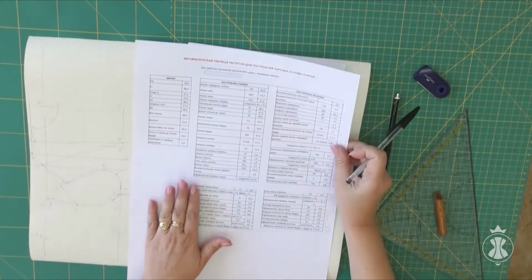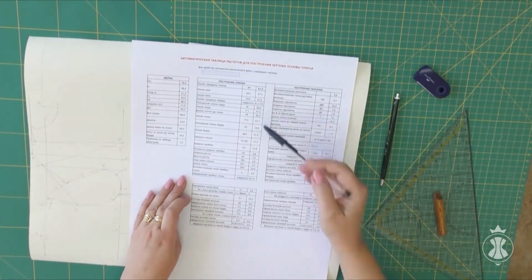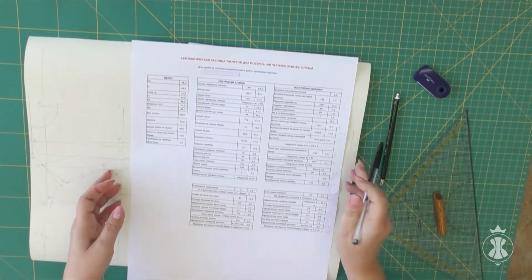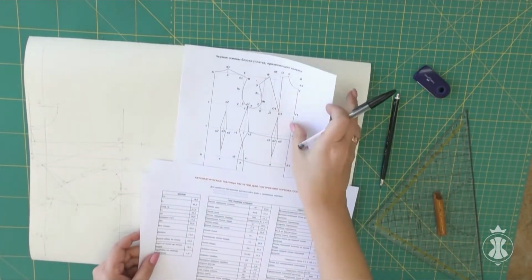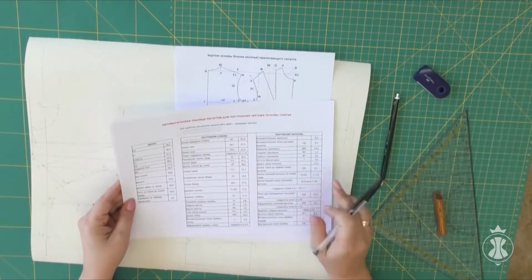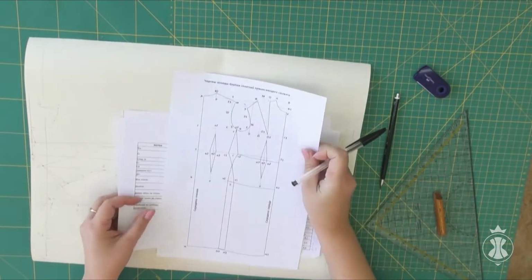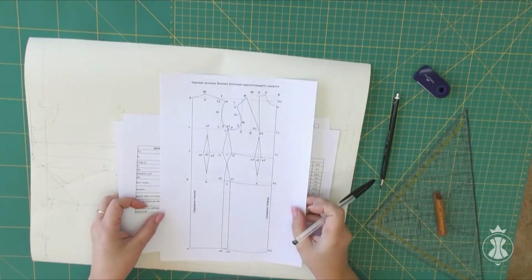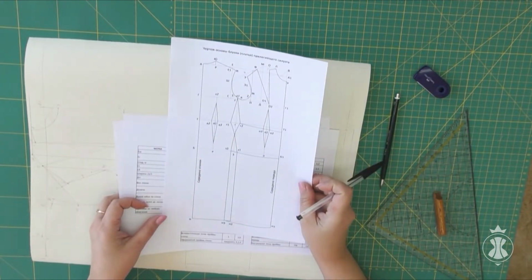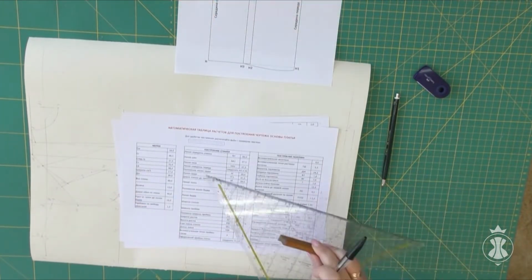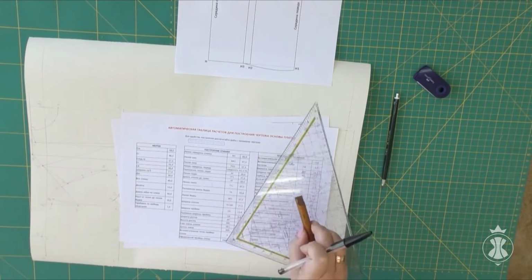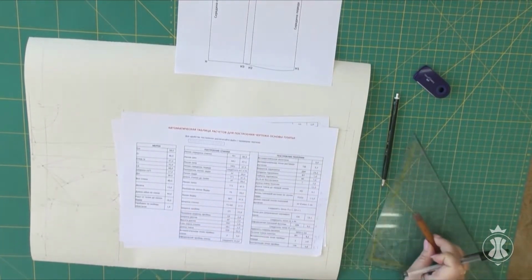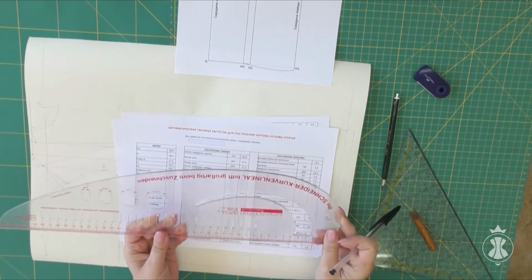Let's start to draft the pattern. For convenience, I recommend printing out the tables and the attached draft of the dress base and placing them in front of you to see all positions of the points. You will need a ruler, a right-angled triangle, and a stencil to draw the armhole.